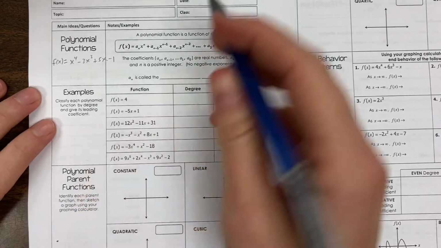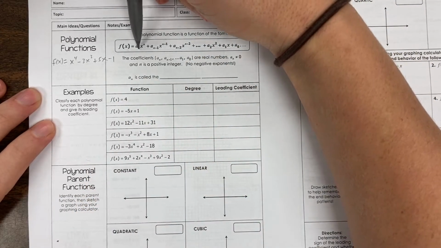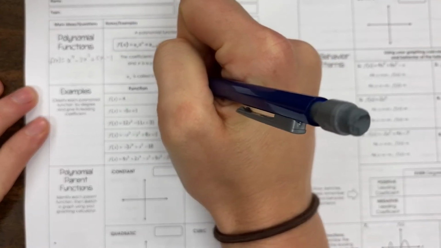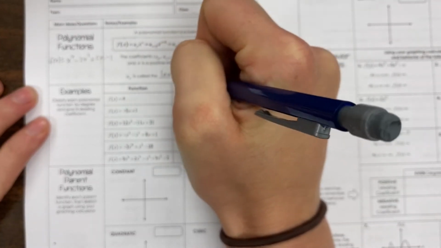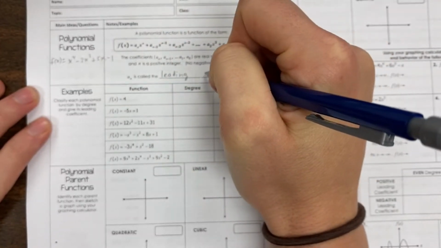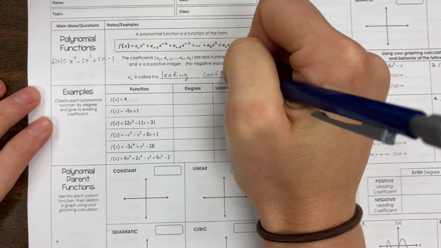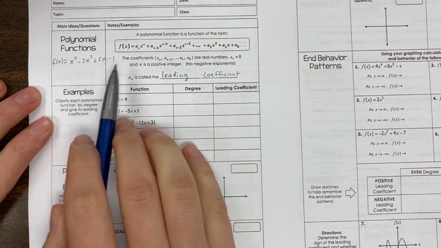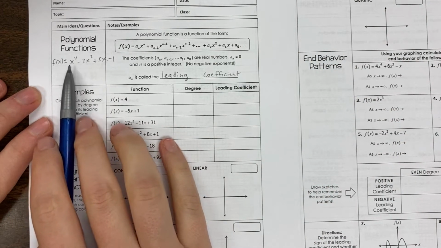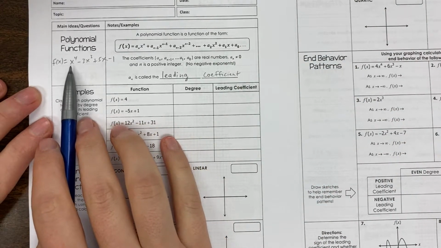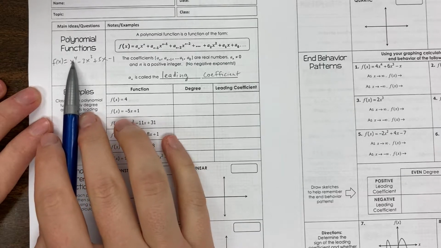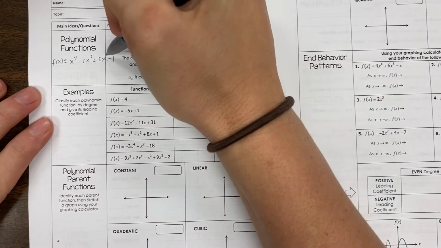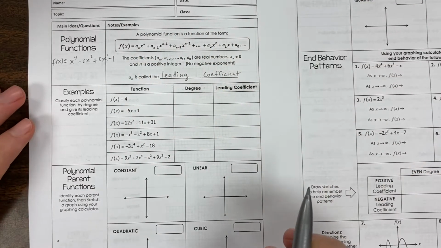The a sub n, which is this number in the very, very front, is called the leading coefficient. And it tells us some things. And I should say this, anytime you have a polynomial, you want to put the terms in order from biggest to smallest. So you can see how I put x to the fourth in the front, and then x to the third. This right here would be x to the first, and then the constant on the end.